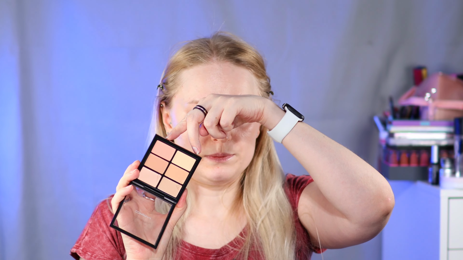So let's take the light one as an example. I'm light, so I'm taking light. This already contains pale yellow and pale pink. They are these two top colors, and these are the ones that you color correct with. So you need to find your skin and your undertone. Undertone is determined by different factors, but in most cases it's just a pigment in your skin that is present in a higher amount than the others.